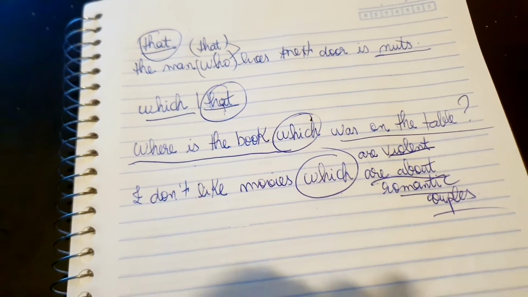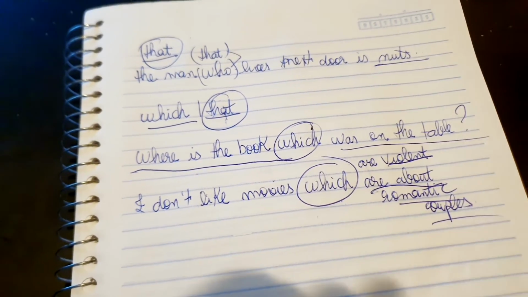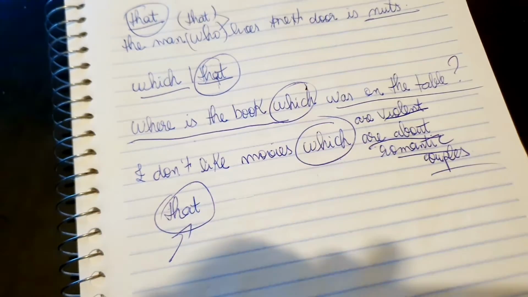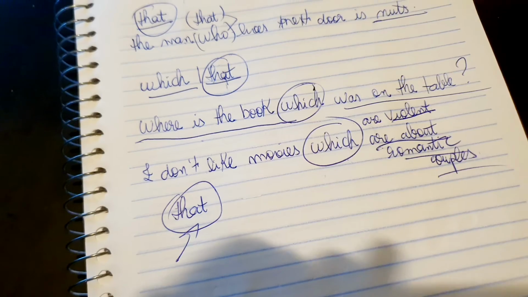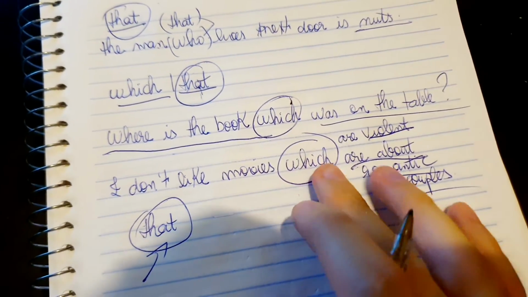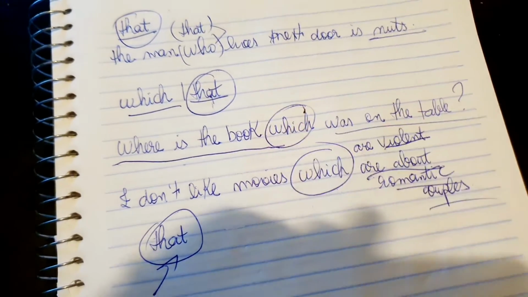In spoken language and in general, it's more common to use that for objects rather than which. But you must know that it's possible. In written language, it's very common to find which, okay?